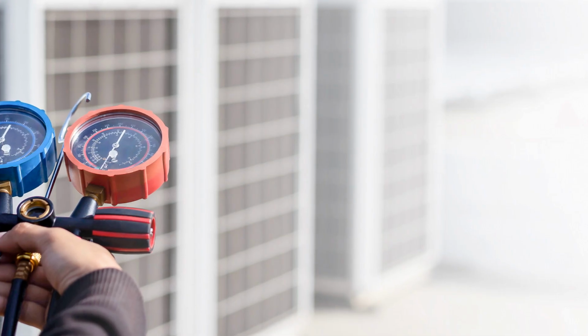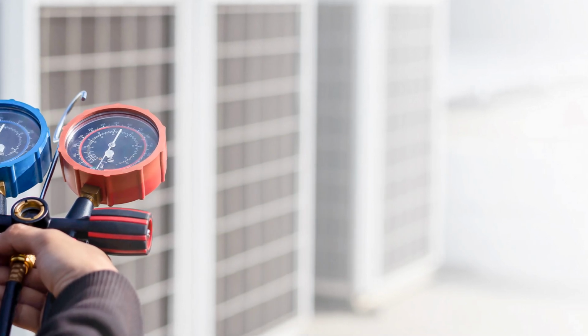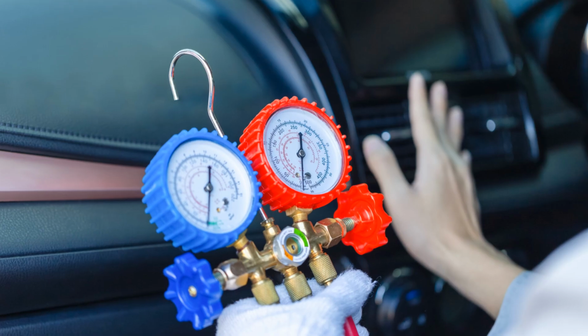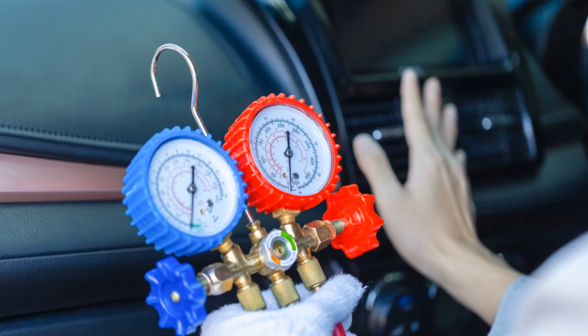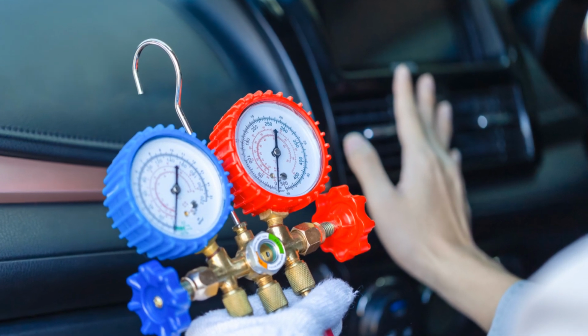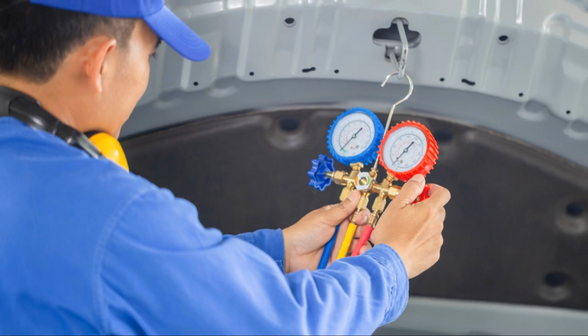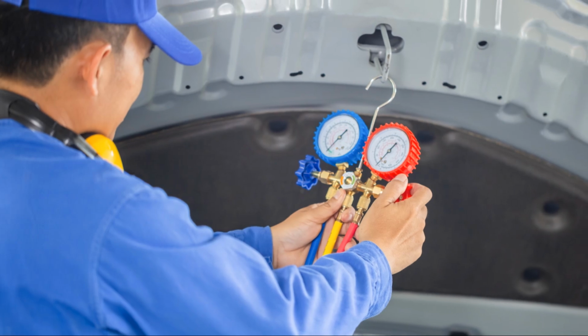To use a PT chart effectively, always ensure you're referencing the correct refrigerant. Different refrigerants have different properties, so using the wrong chart can throw off your diagnosis. Most PT charts are color-coded to help you quickly identify the right one.